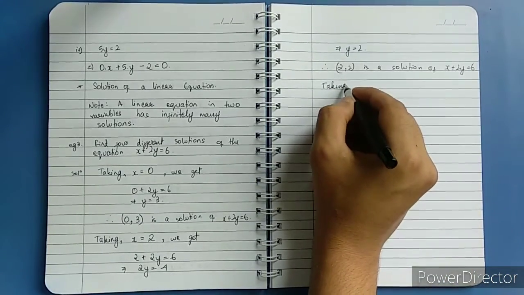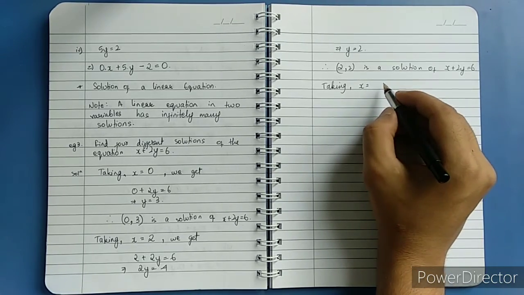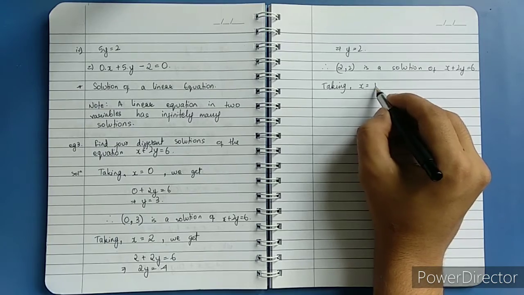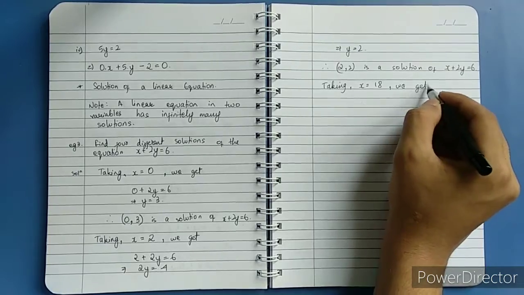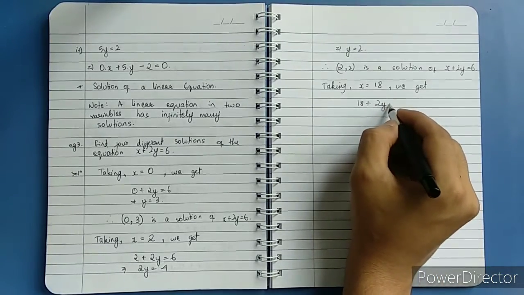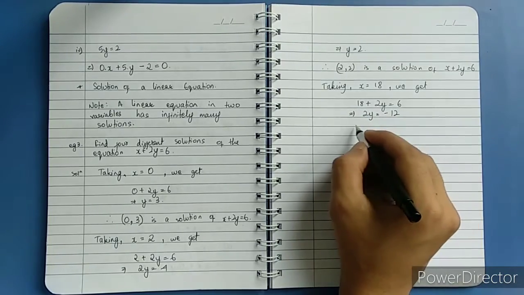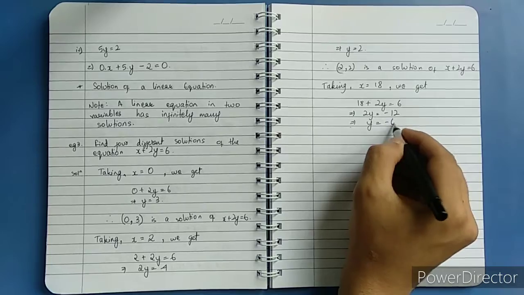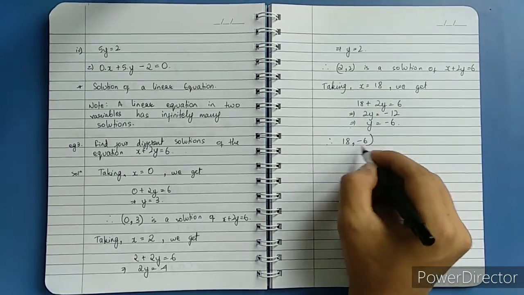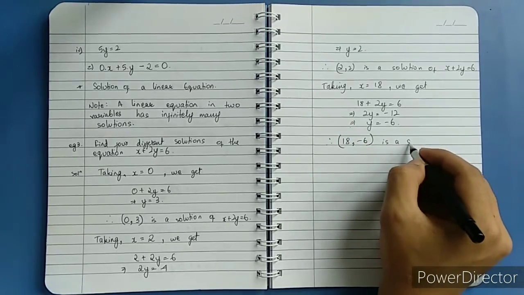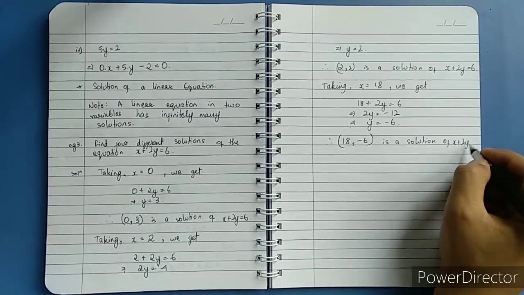So taking x equals to, say, 18. You can take any number, it's your wish. We get 18 plus 2y equals 6. So this implies 2y equals minus 12, which implies y equals minus 6. Therefore, x we took as 18, y we got minus 6. So (18, -6) is a solution of x plus 2y equals 6.